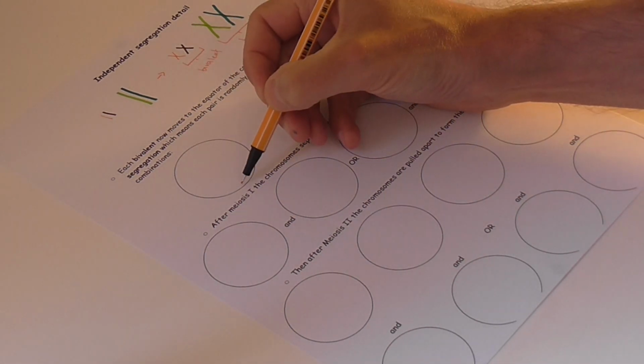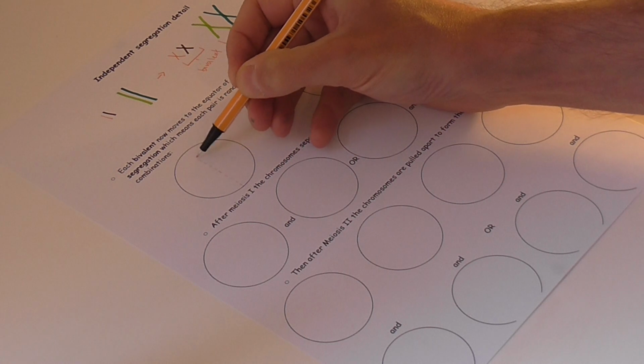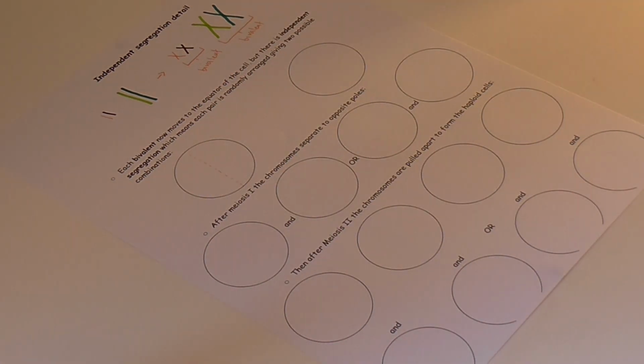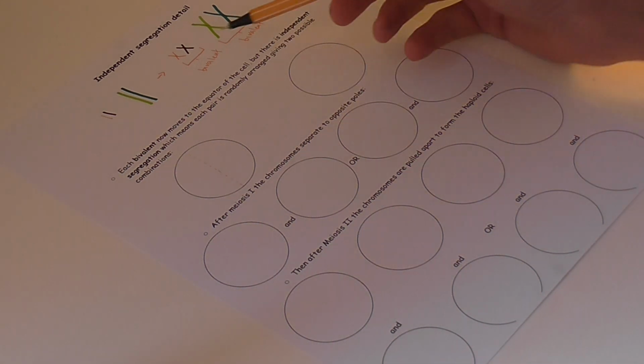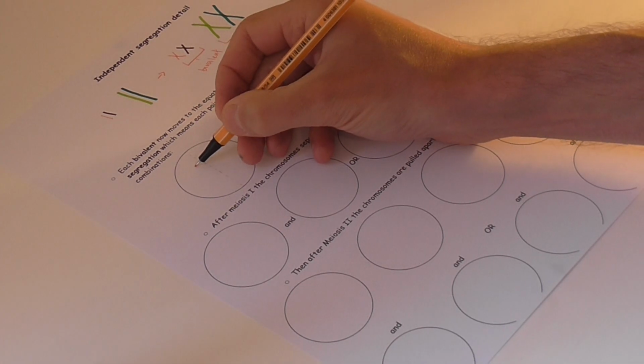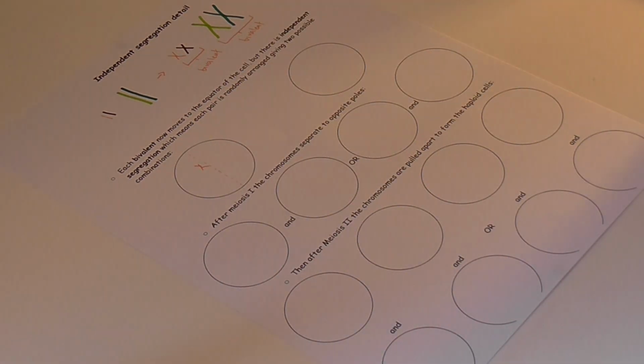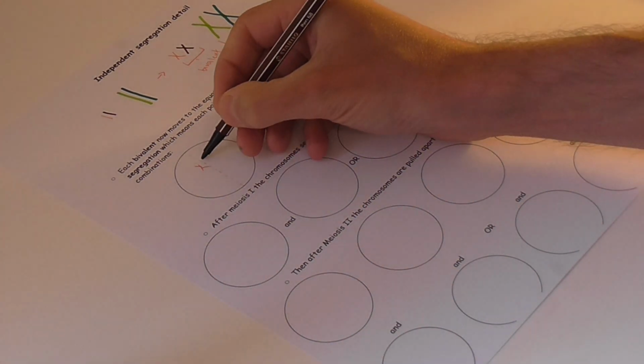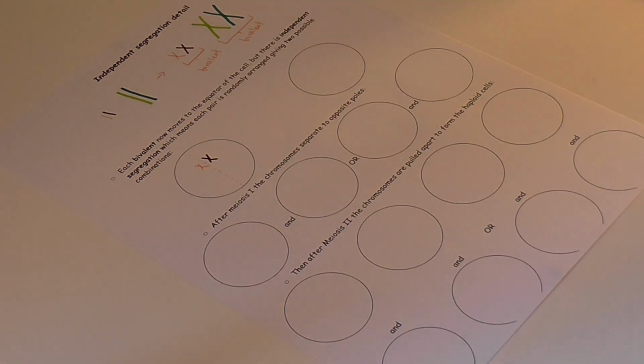So I'm going to have the equator running vertically. Remember, this is completely random. So if we look at our smaller bivalent, purely by chance, it could be that the bivalent arranges itself like so: orange left, brown right.